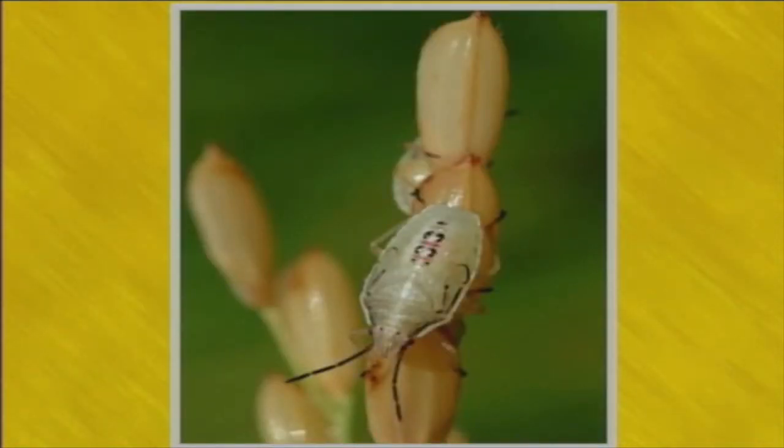What this means is that the nymphal stages gradually get larger, they shed a skin, and then they mature to the next larger stage. And so you'll see that the morphology, or the way that the insect appears, is going to vary depending on the instar of growth.